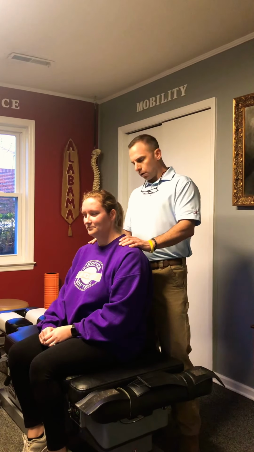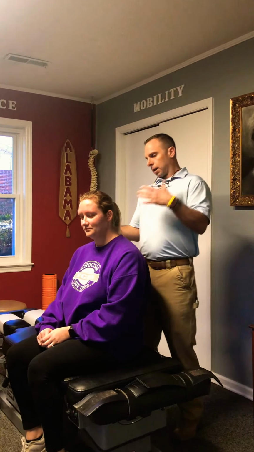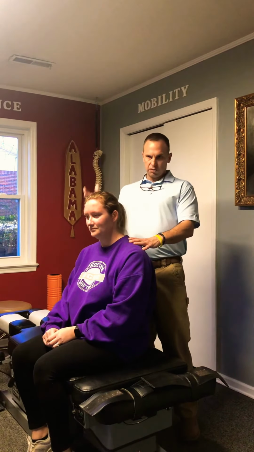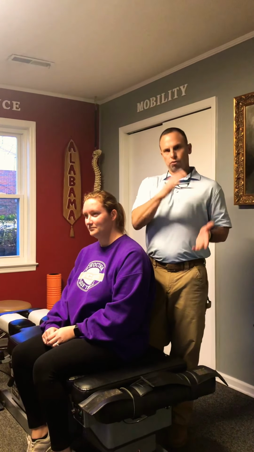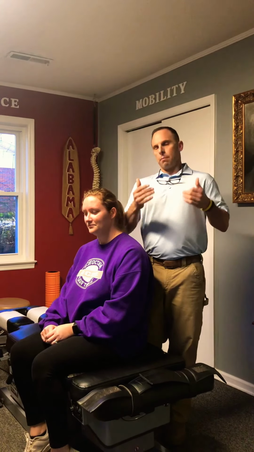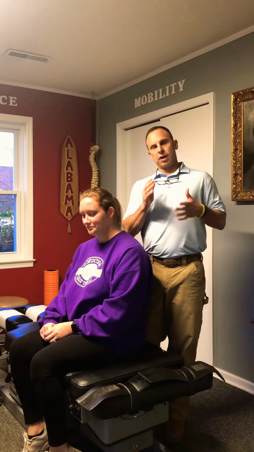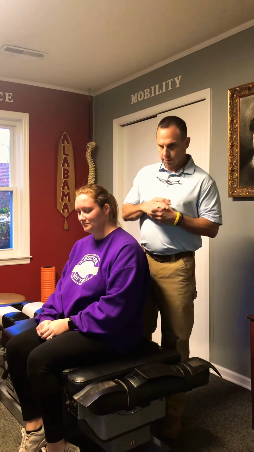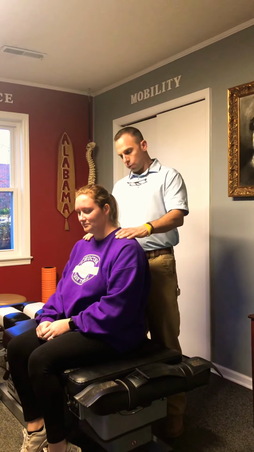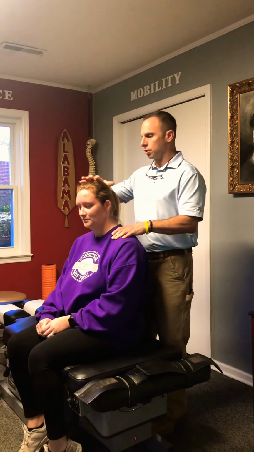So we're going to start with getting a global, meaning a whole neck, range of motion. If I ask a patient to stretch, what they're doing is stretching the whole region of the spine. My job as a chiropractor is to stretch individual segments, which will in turn lead to increased mobility of the whole region or global range of motion.